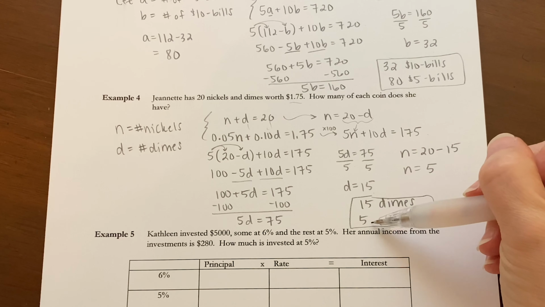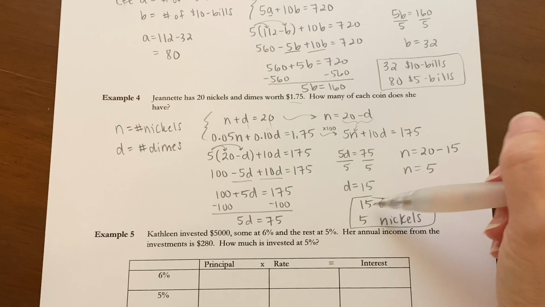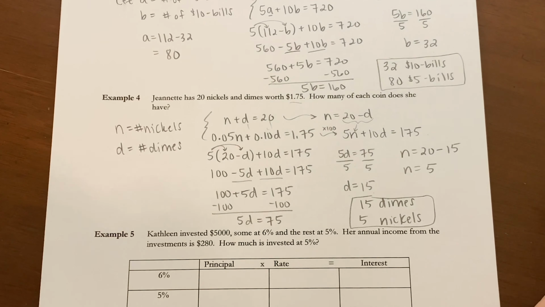Again, you can check it. 15 plus 5 should give you 20 coins. And then 15 times 10 cents each plus 5 times 5 cents each should give you $1.75.